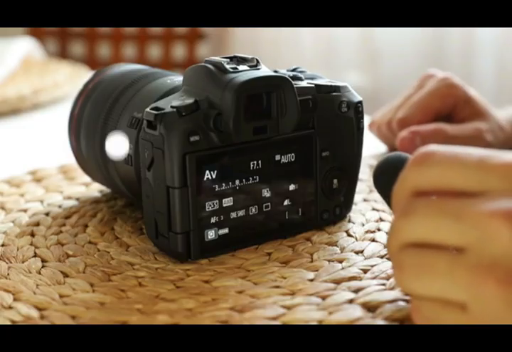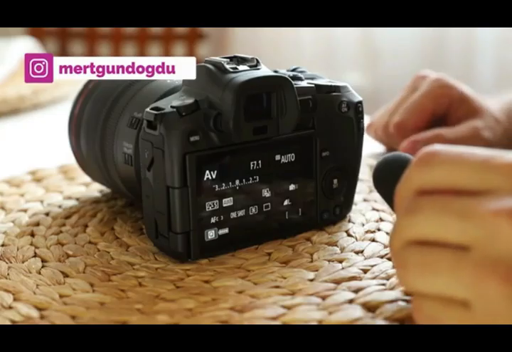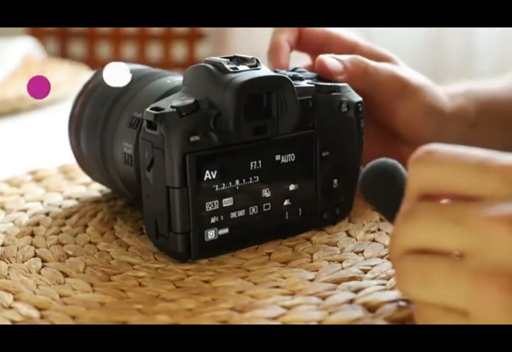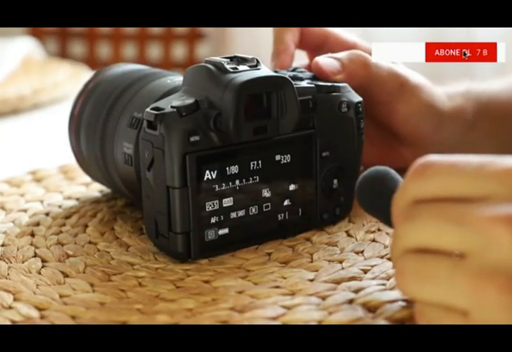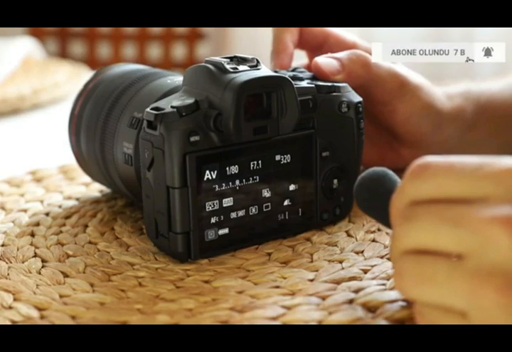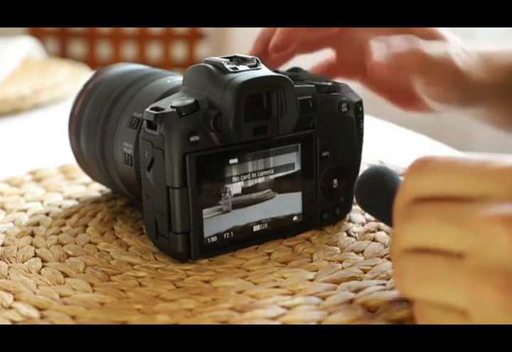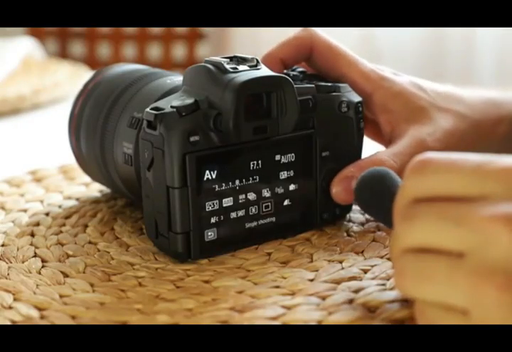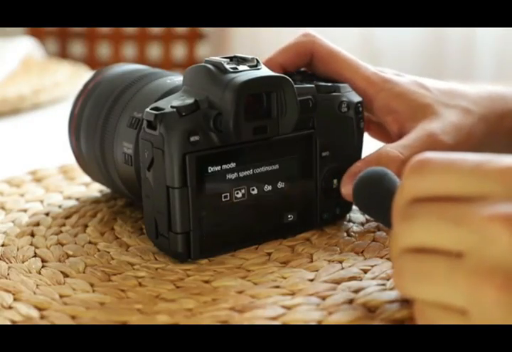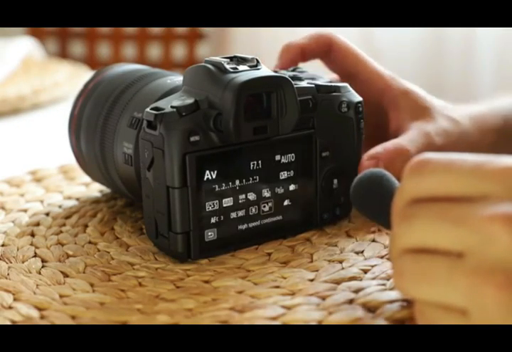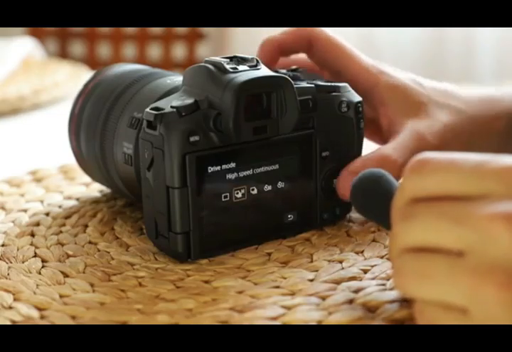Hi guys, today we are going to look at the shutter sounds of the Canon EOS R. Let's take a photo and hear the shutter sound. Yes, this is the regular mode. Okay, let's jump into the burst mode. Single shooting, then high speed continuous shot, which is 8 fps.